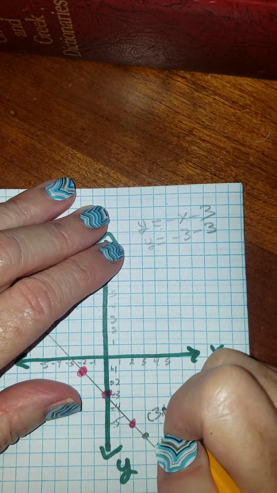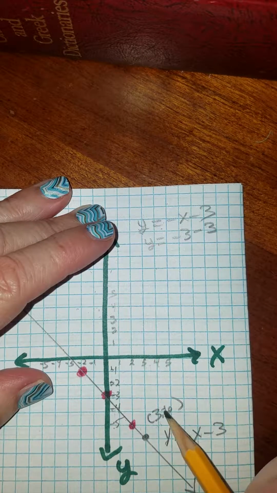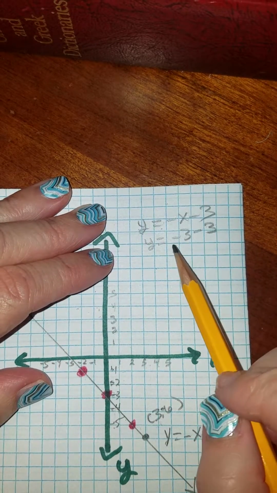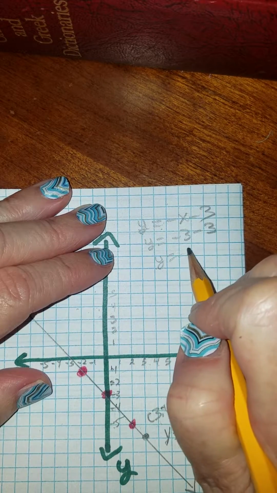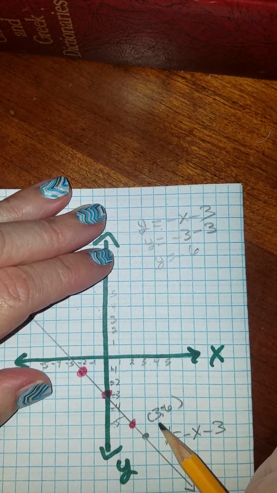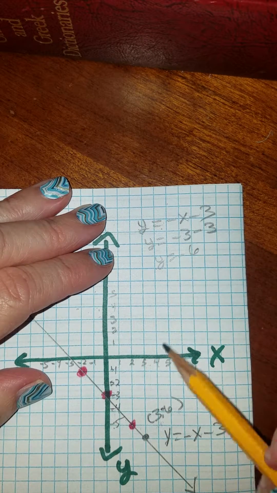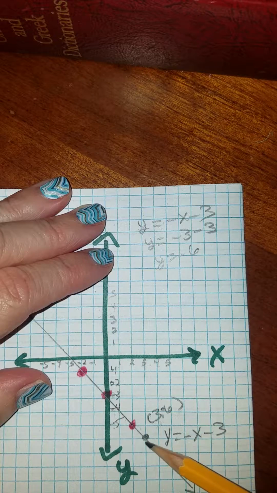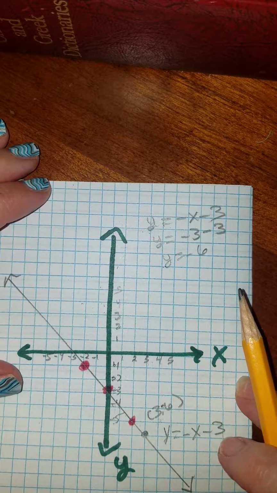Oh, that should be negative 6, by the way, because I went down. So that's over 3, down 6, so that should be negative 6. And then y equals a negative 3 and a negative 3 is a negative 6. So I did get 3, negative 6. When I plugged in 3, I did end up with a negative 6, so that point worked. I could try other points as well on the line.